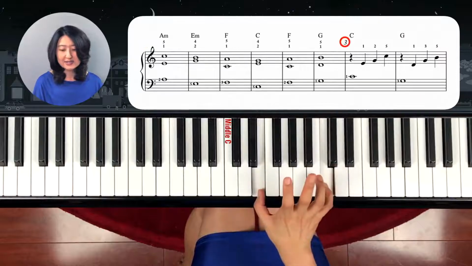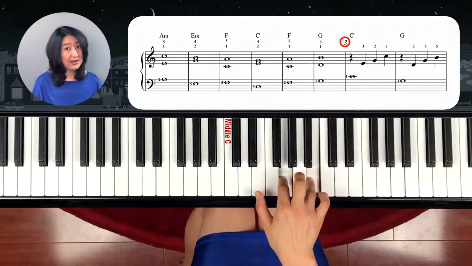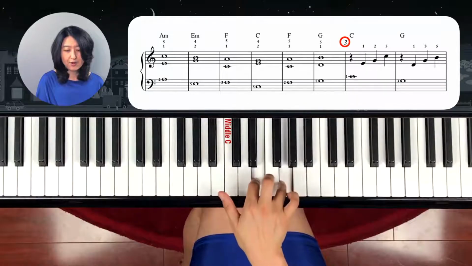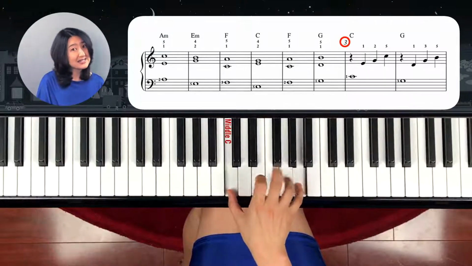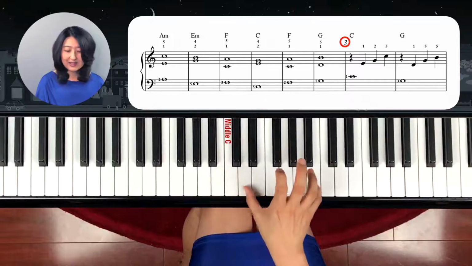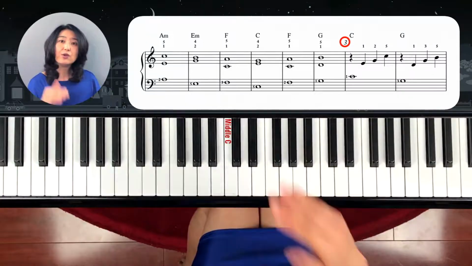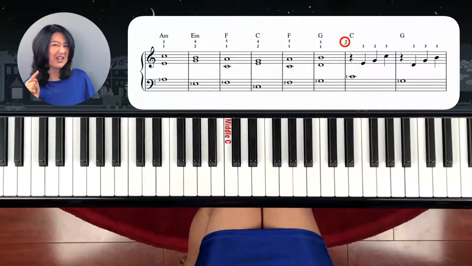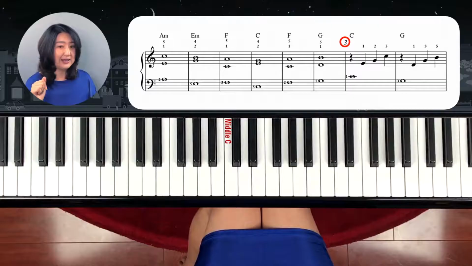Again, 6th and 3rd, and 6th, 3rd, 6th and another 6th here. So if you remember the pattern instead of reading each note, it's much easier. That's the second phrase for the right hand.